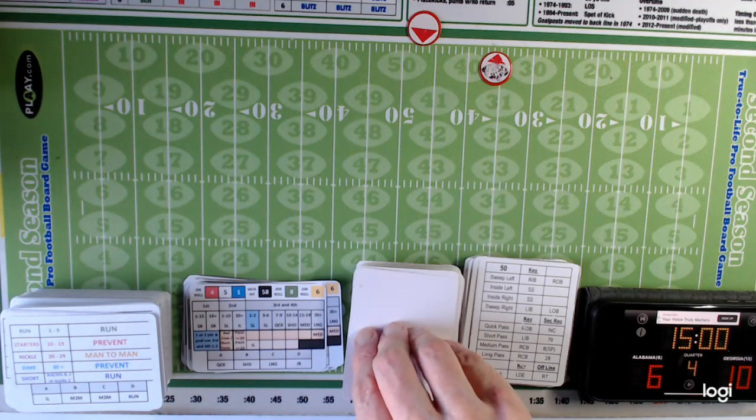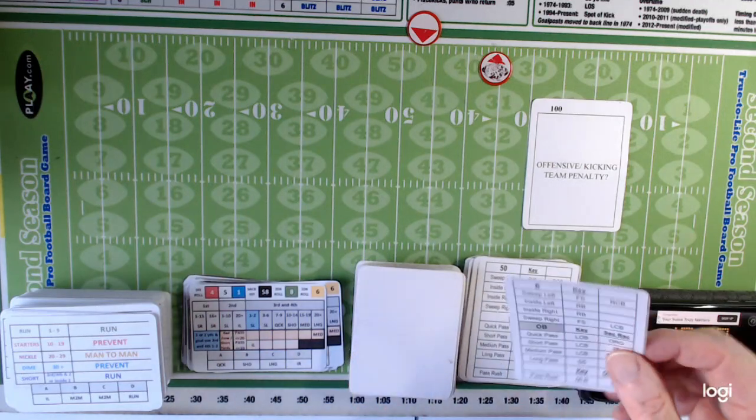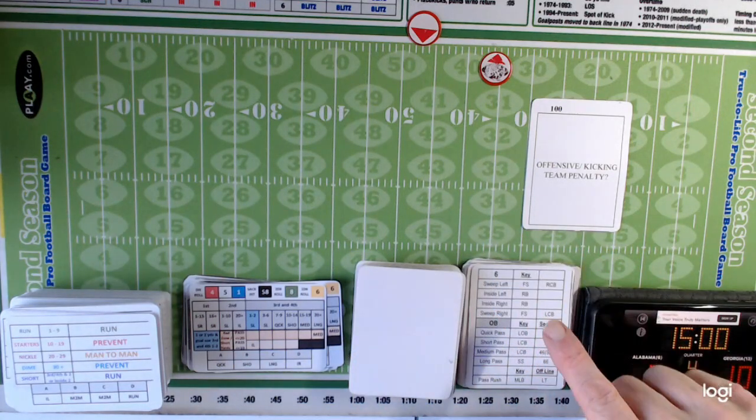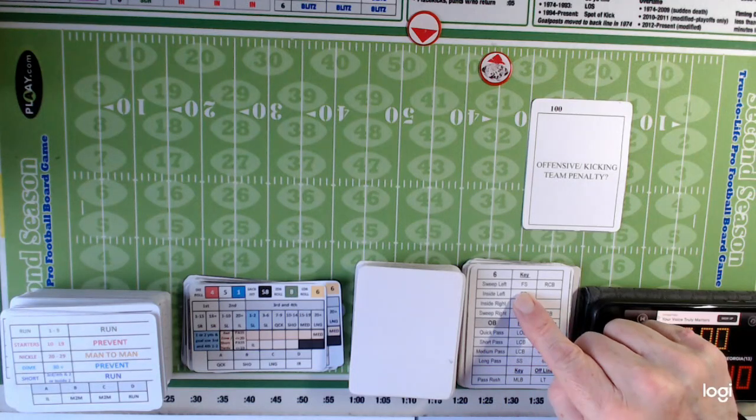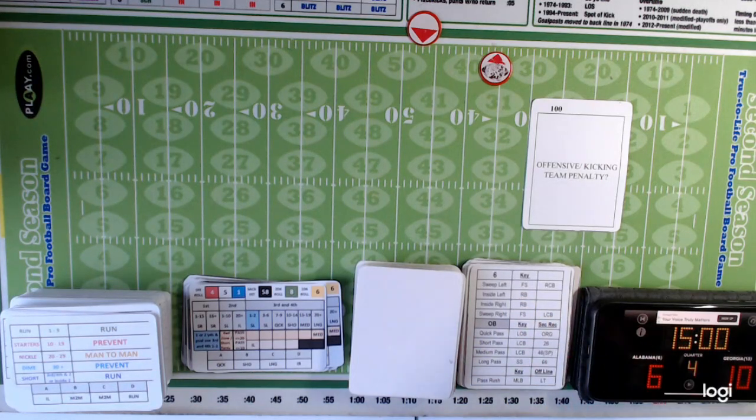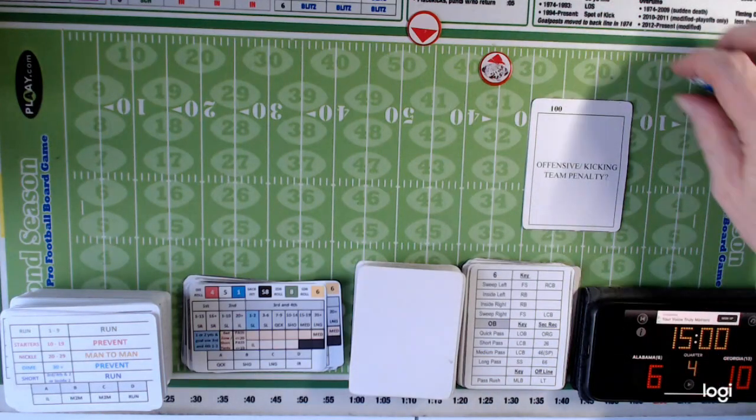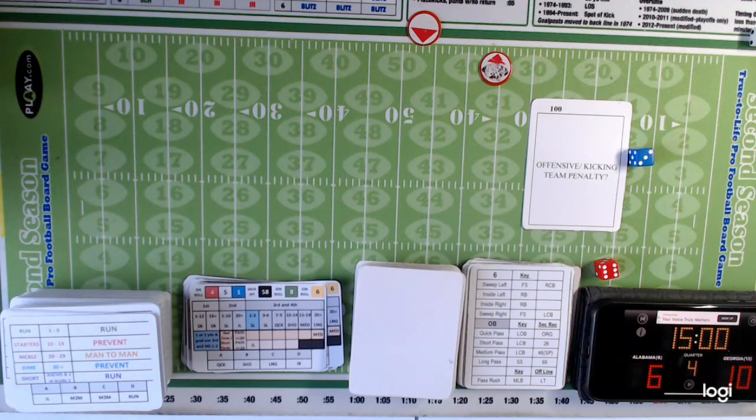So 2nd and 23 from their own 24. Is that right? No, it should be at the 25 actually. Let's just check this out. They were at the 36. They went forward 3 and then back 15. Yeah, they should be at the 24. So 1st and 23.